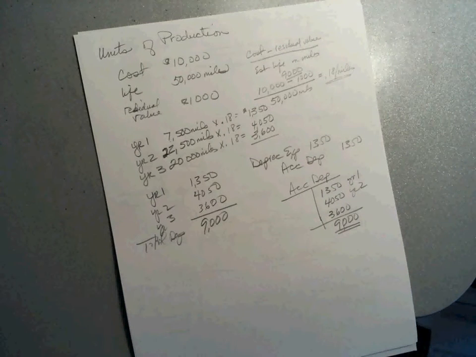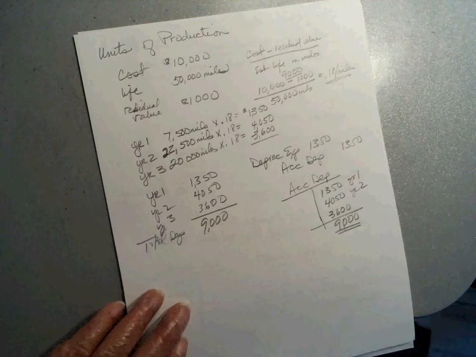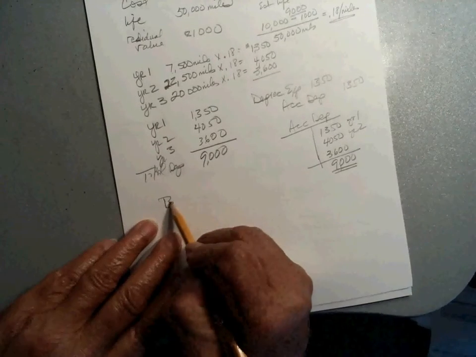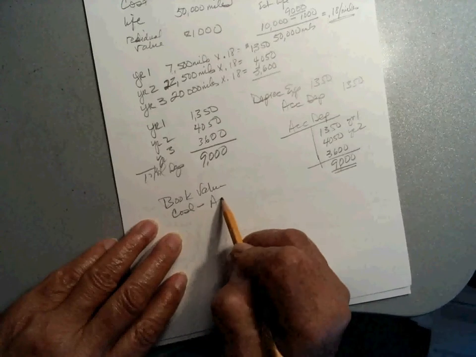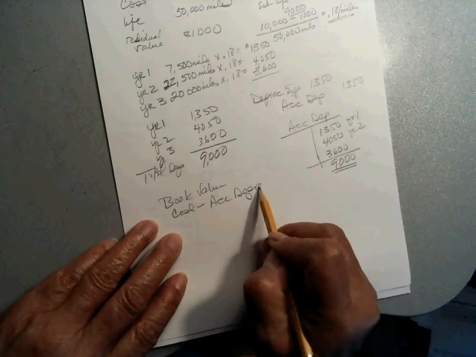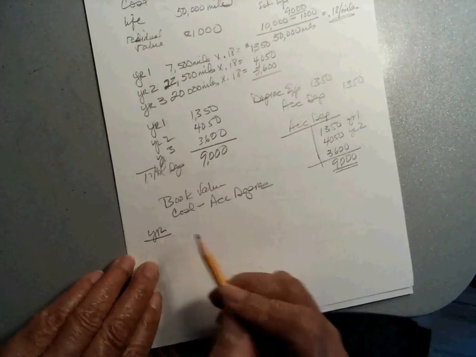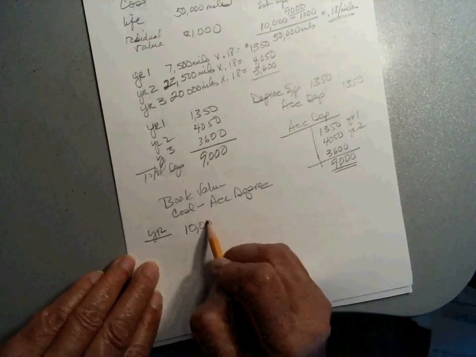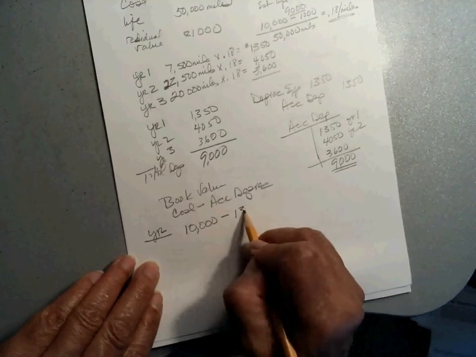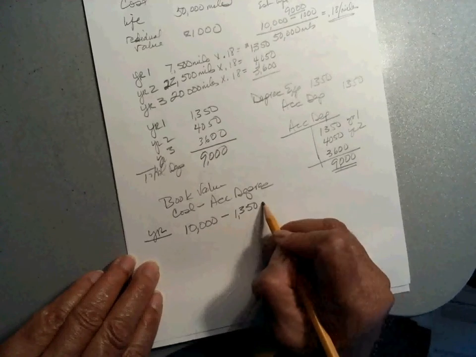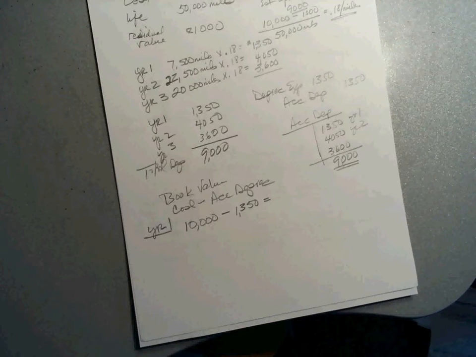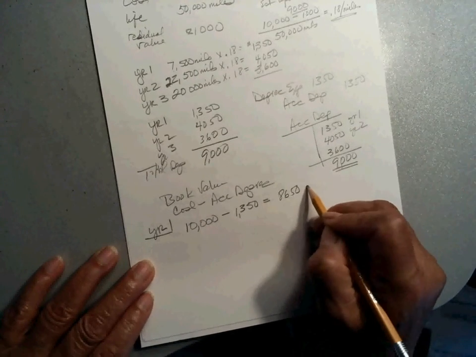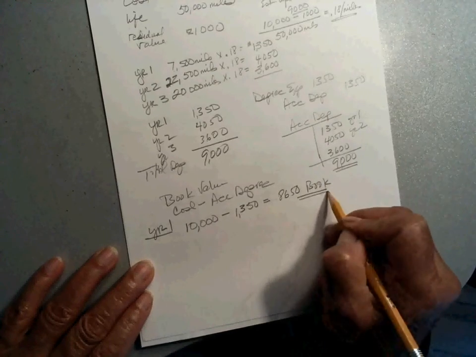Once again, each year you can get the book value, and the book value is, once again, cost minus accumulated depreciation. So for year 1, the book value would be cost, which is 10,000. Accumulated depreciation is 1,350, and this is for year 1. So we would have 10,000 minus 1,350, and that would be 8,650. And that would be the book value of the asset.